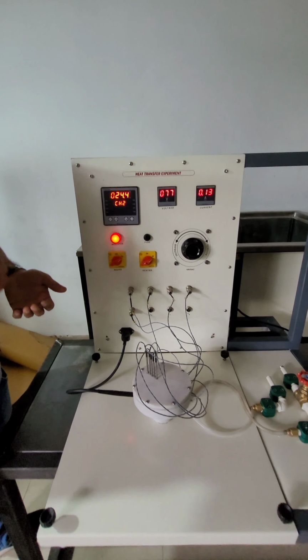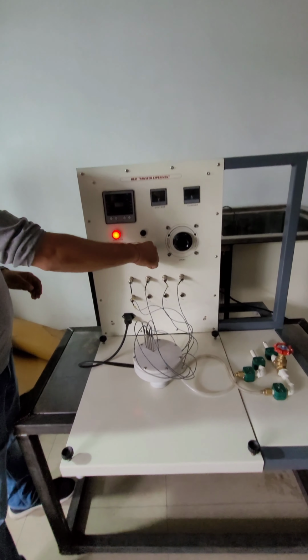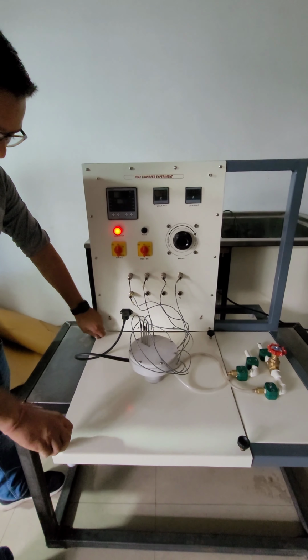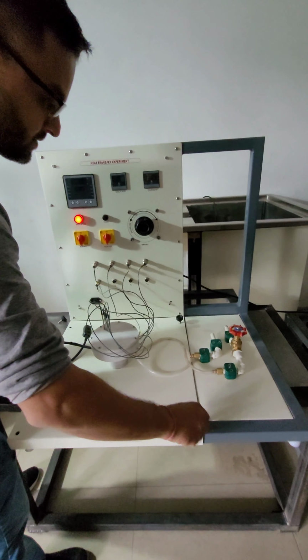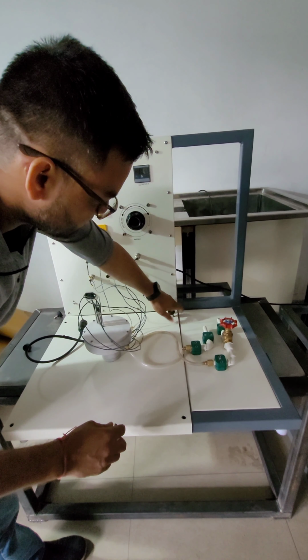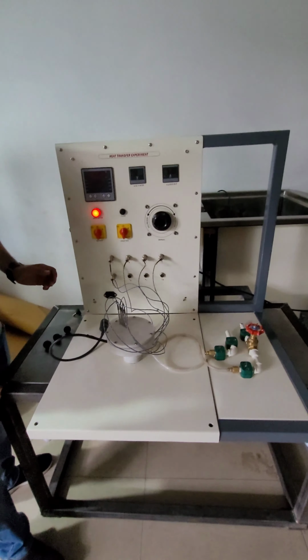So when the experiment is over, you have to switch off the separators, remove the knobs and the heat input, and your instrument is ready for the next assessment.